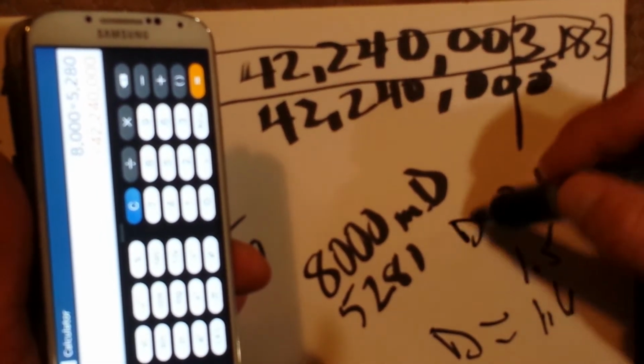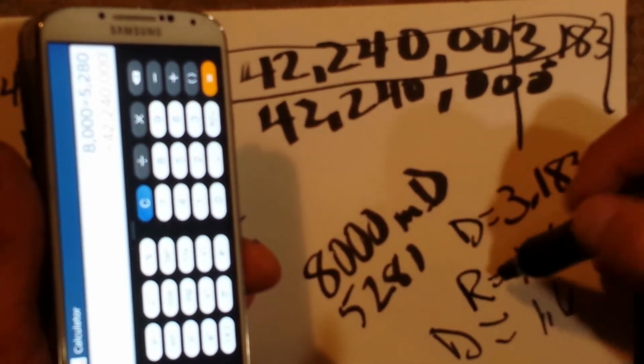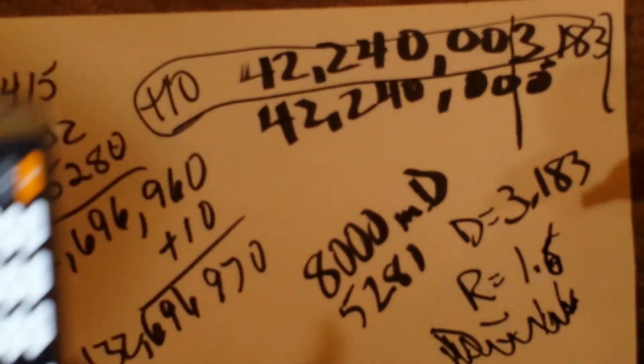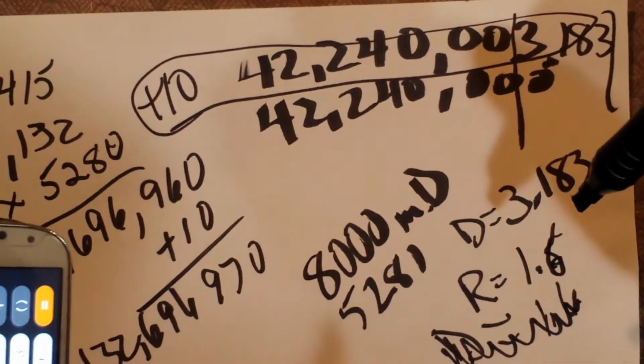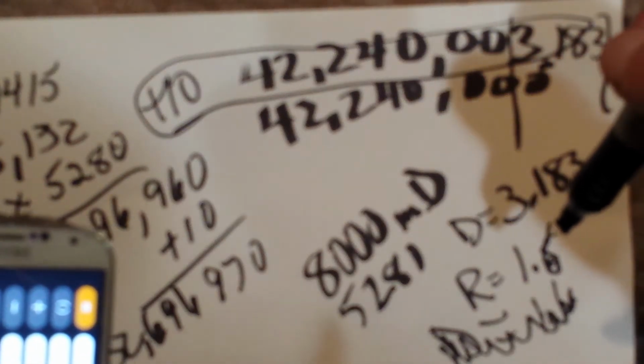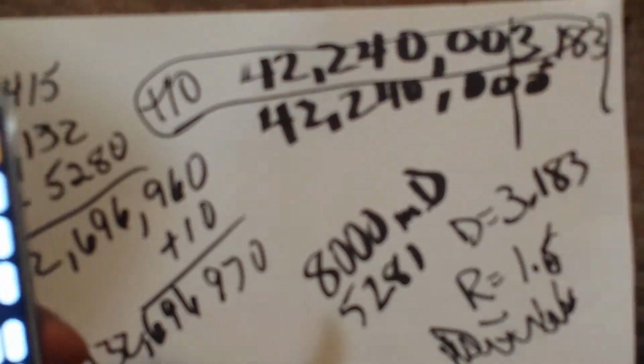If the diameter is going to be adding 3.183, the radius is going to be adding about 1.6 feet, and that is plenty high enough for an alligator to crawl under. So alligator is the right answer.